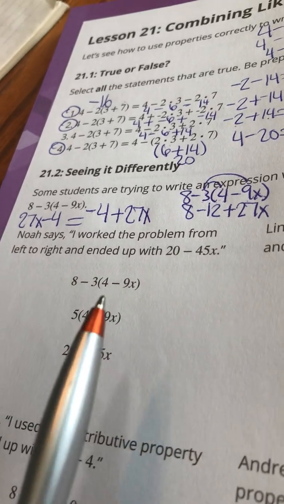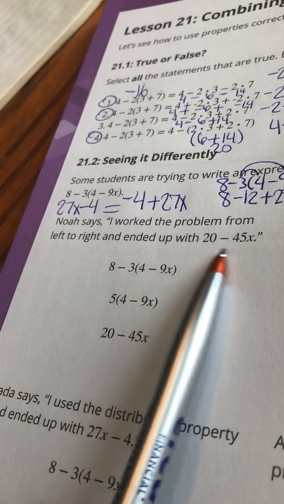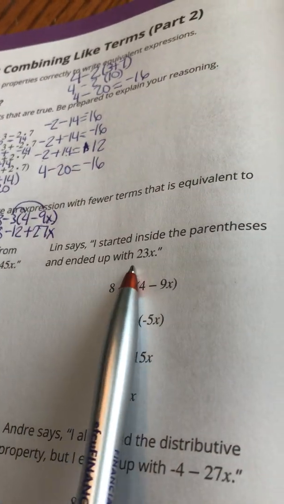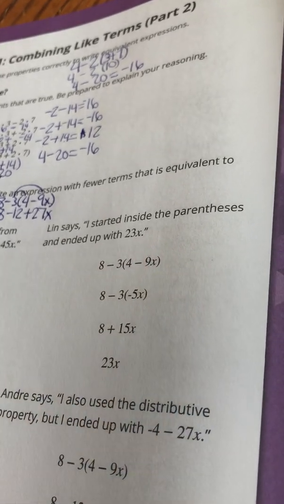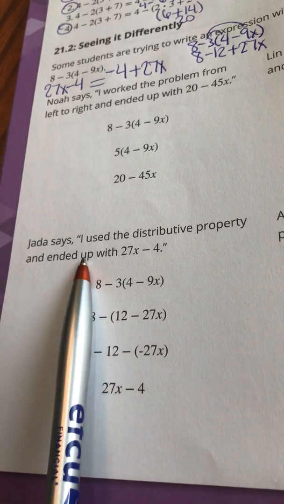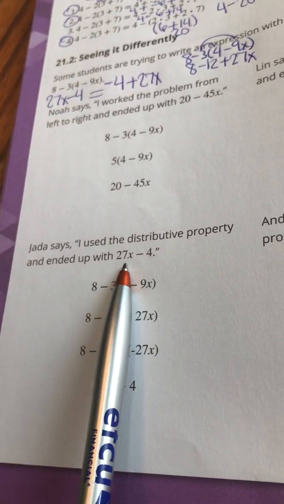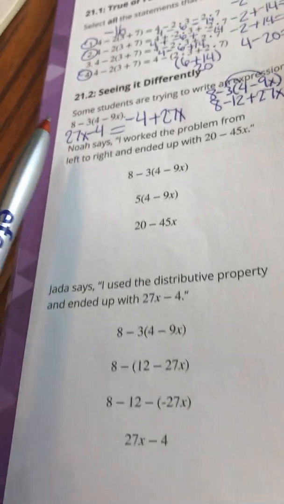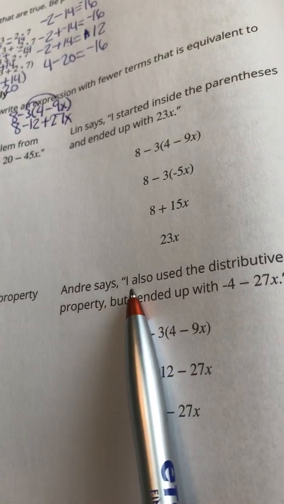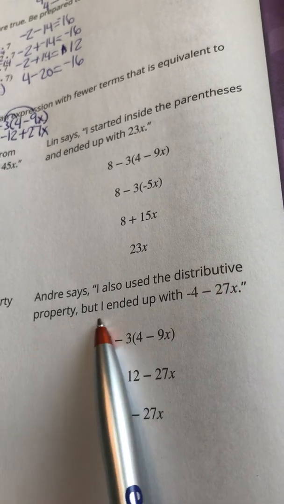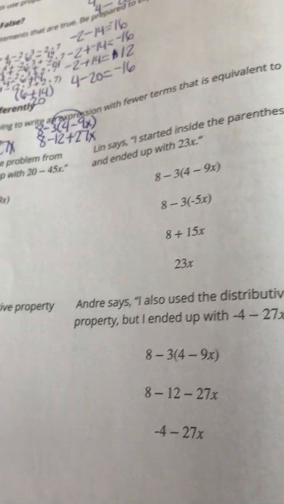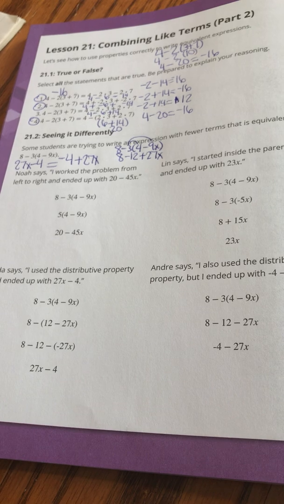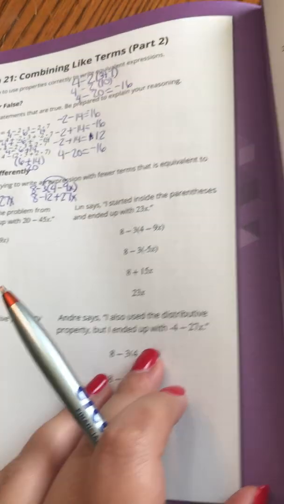So Noah says, I worked the problem from left to right and ended up with 20 minus 45x. Lynn says, I started inside the parentheses and ended up with 23x. Jada says, I used the distributive property and ended up with 27x minus 4. So that's kind of like how we ended up. And Andre says, I also used the distributive property, but ended up with negative 4 minus 27x. So do you agree with any of them? Hopefully, you agree with Jada.